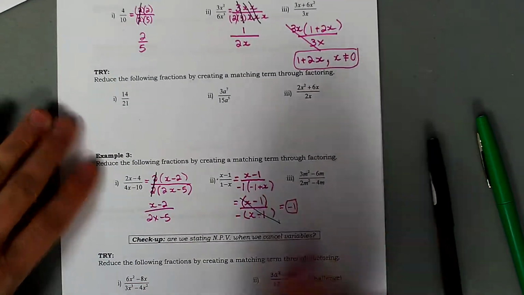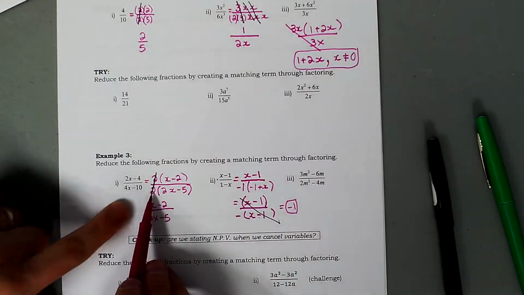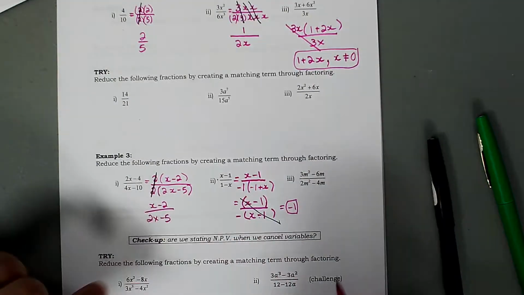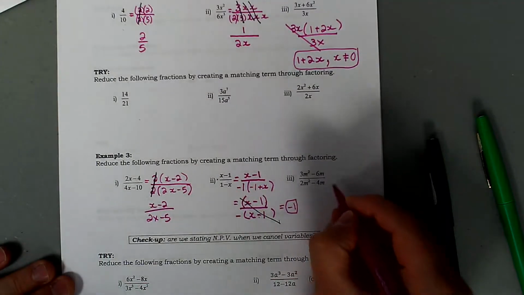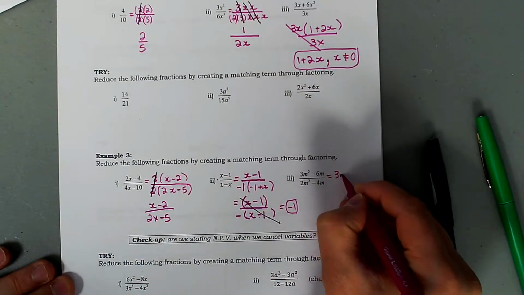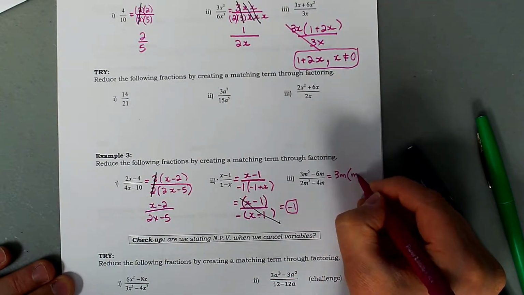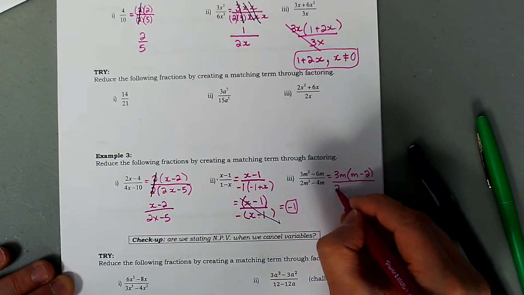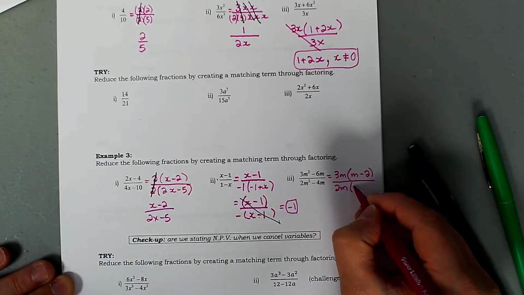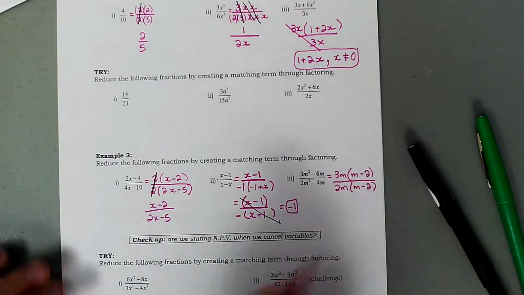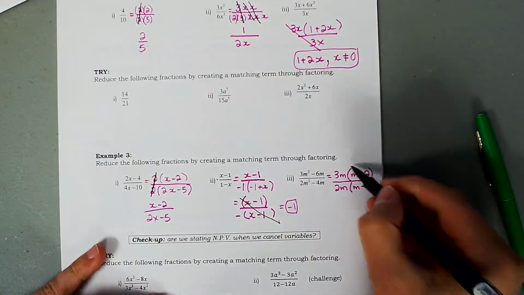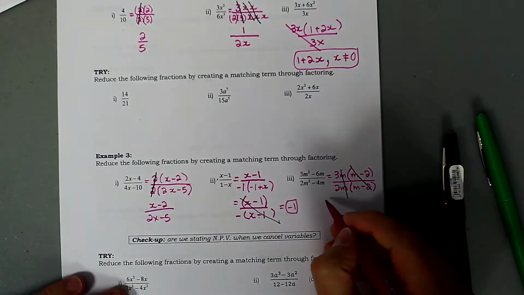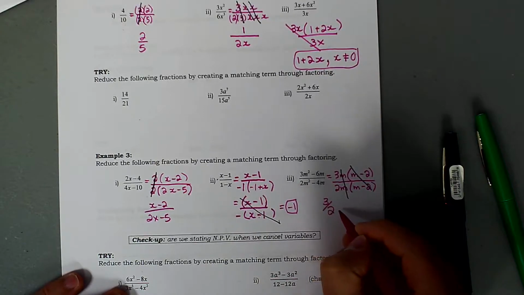And lastly, we've canceled out the coefficients that resulted in the front. We've canceled out binomials here. And in this last one, we're going to factor out a 3m, leaving us with an m minus a 2. We're going to factor out a 2m, leaving us with an m minus 2. And not only can these binomials m minus 2 cancel, also these m's can cancel. In this case, we're left with a 3 over 2.